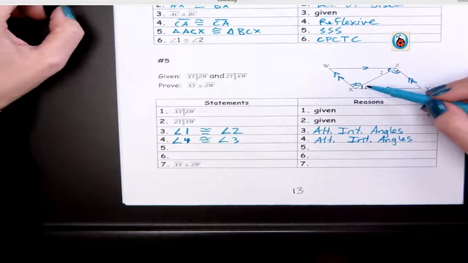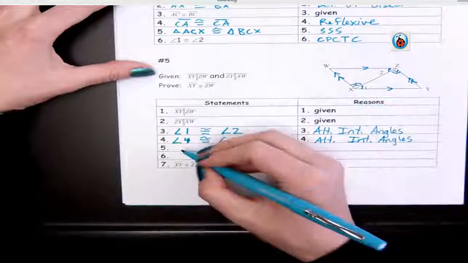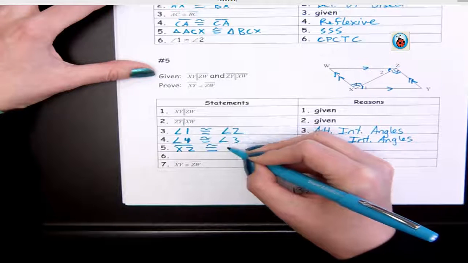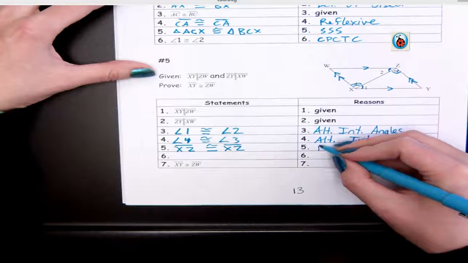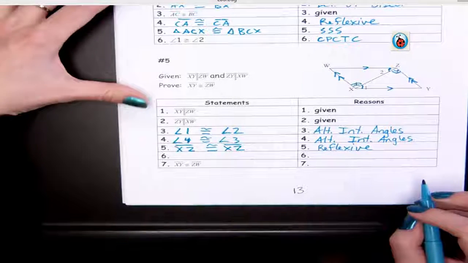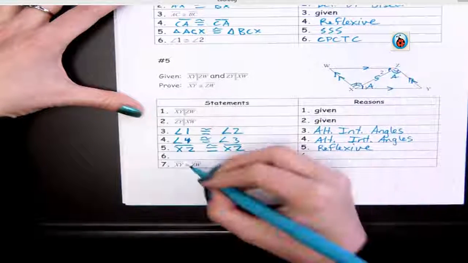And then we check, so we have two angles. I don't know anything about my outside sides, but I have this reflexive side in the middle, so XZ is congruent to XZ by reflexive. And then I have my angle, side, angle.